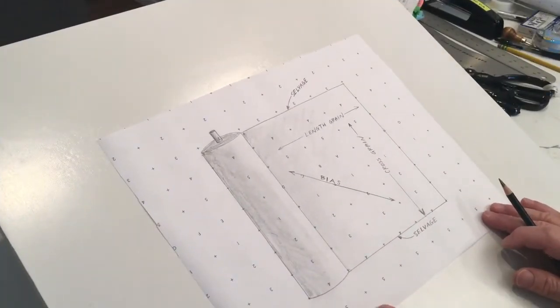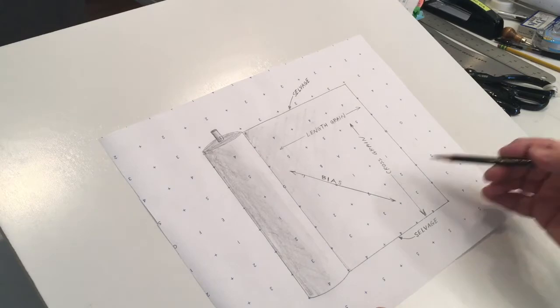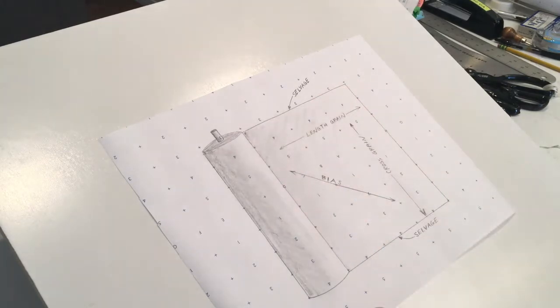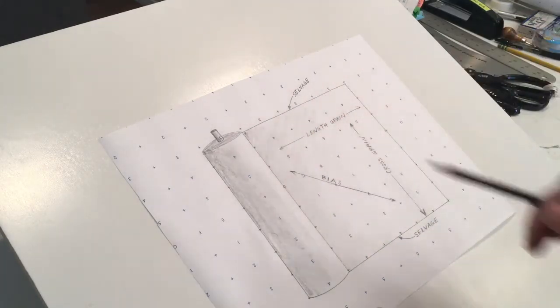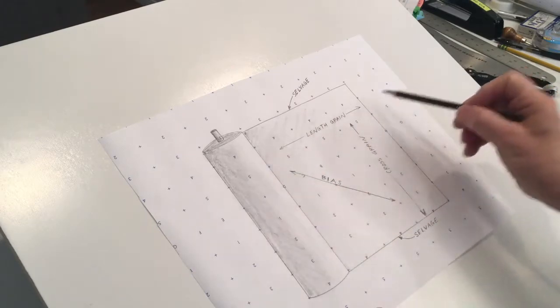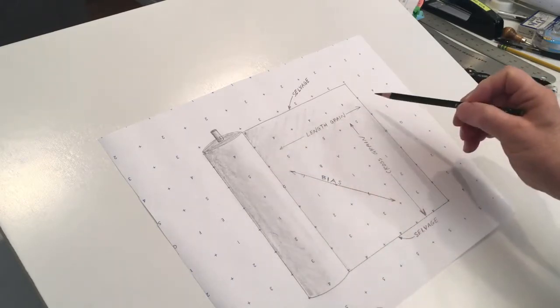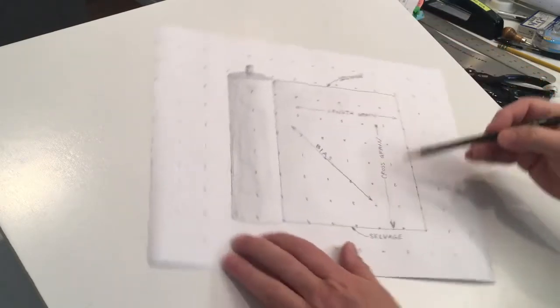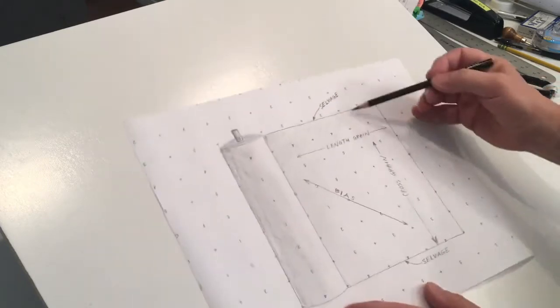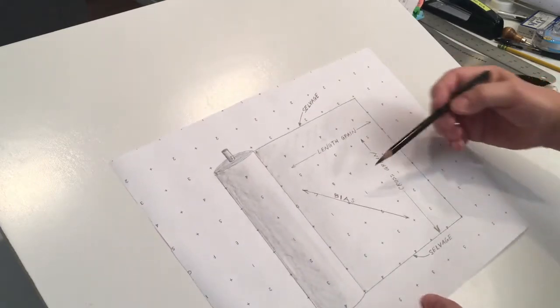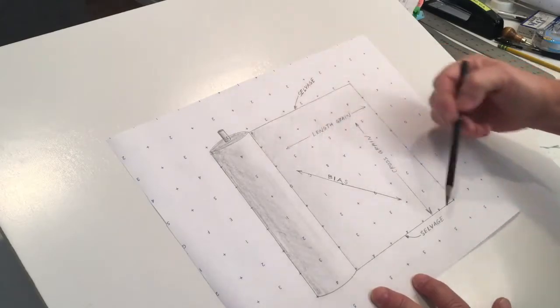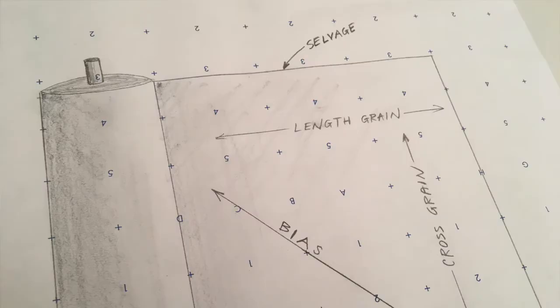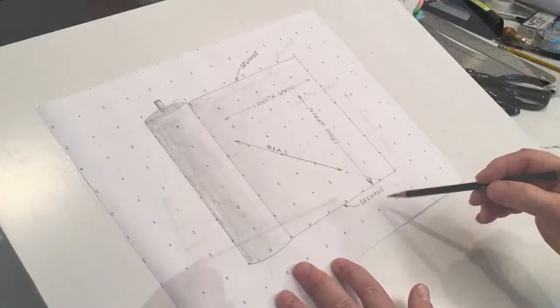Okay, let's talk about grain lines. Let's pretend this is a roll of fabric. I pull out the fabric. This is known as the length grain of the fabric. This is known as the cross grain of the fabric. There's also a third grain line, which is known as the bias at a 45-degree angle. And the edge of the fabric is known as selvage.